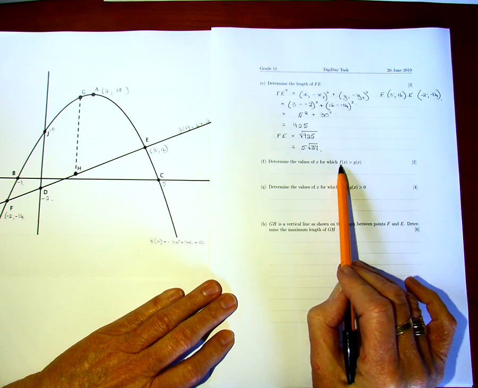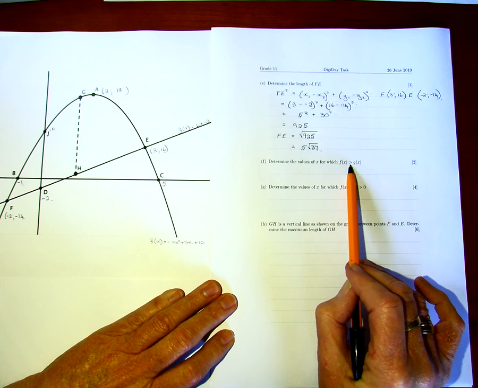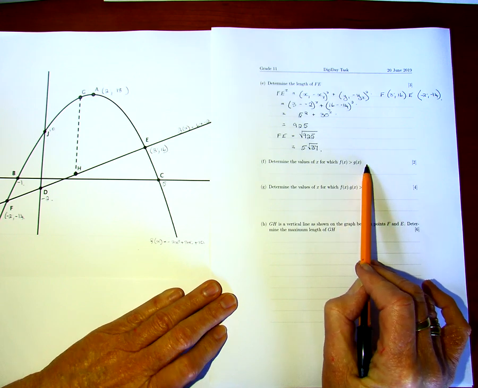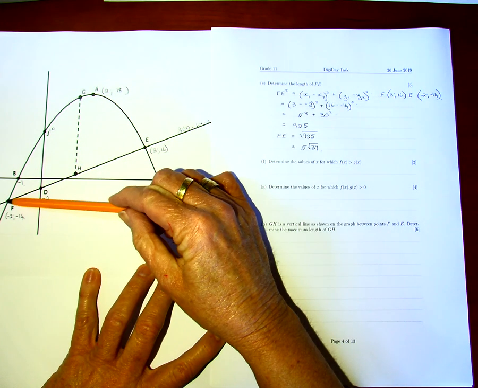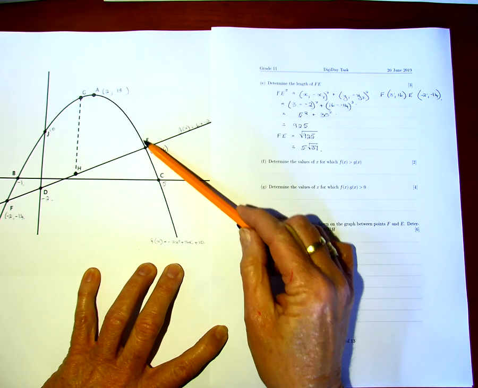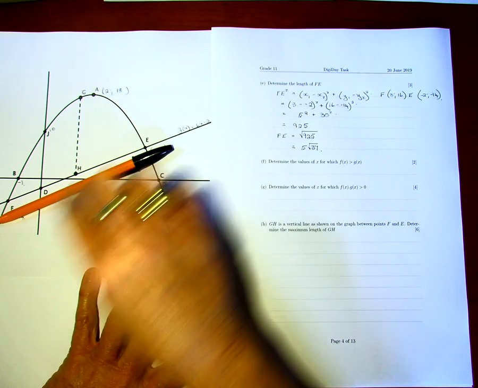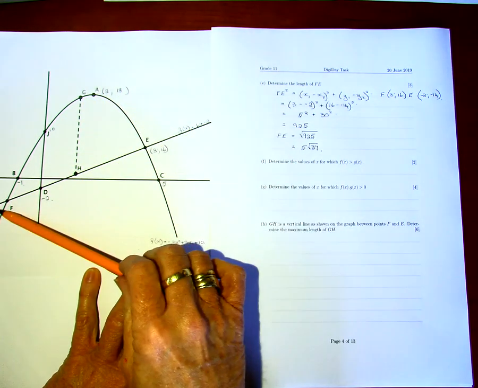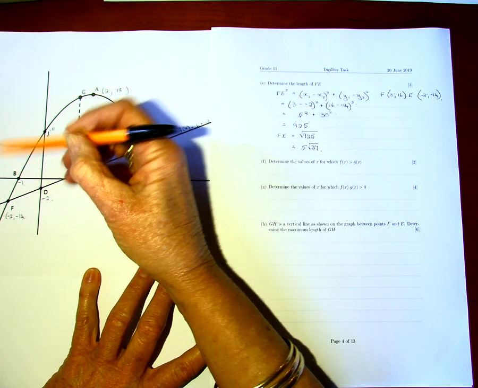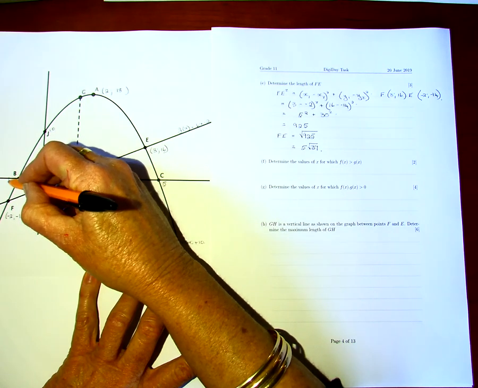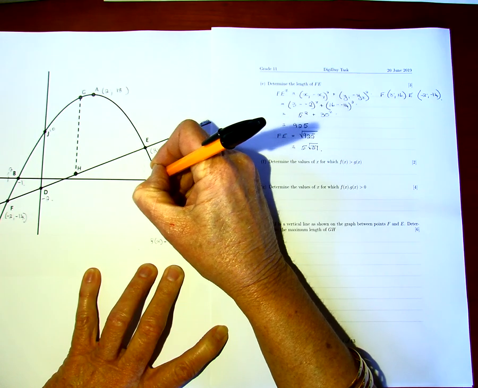So here the question says, for which values of x is f of x going to be greater than g of x? So looking at your picture, I'm saying, where is the graph of the parabola above the graph of that line? The parabola must be above the line. Well, that happens from this value of x, which is -2, up to this value of x, which is 3.